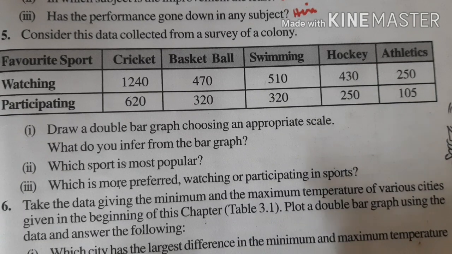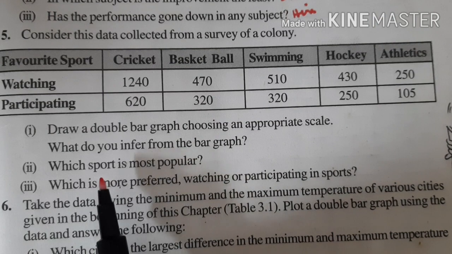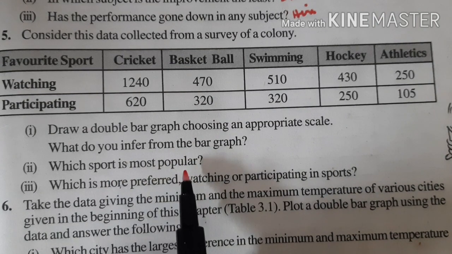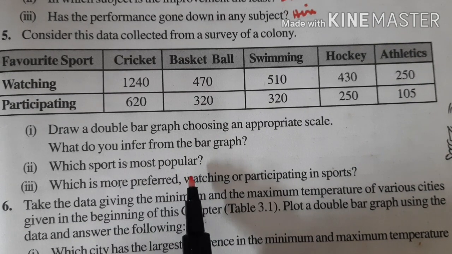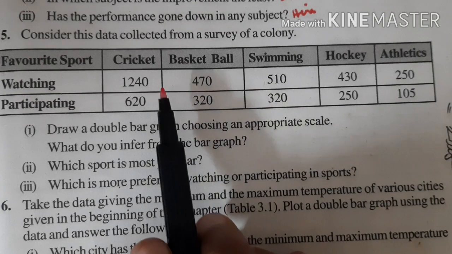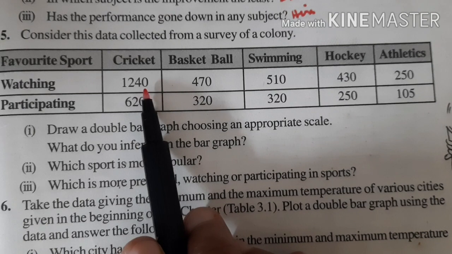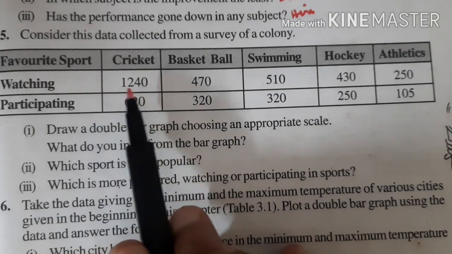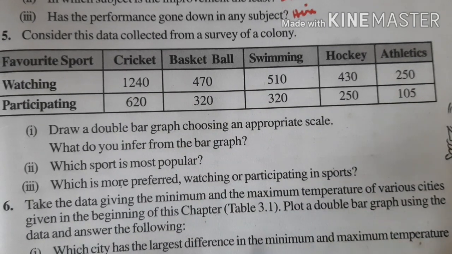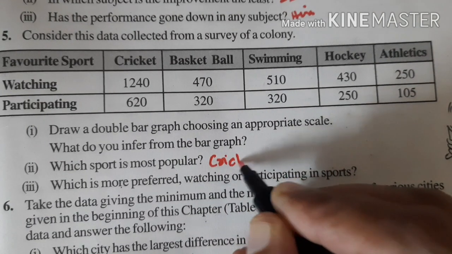Now, see the question: which sport is most popular? Which is the most popular sport here? It is cricket, isn't it? 1240 people are watching it. So that is the most popular one. It is cricket.